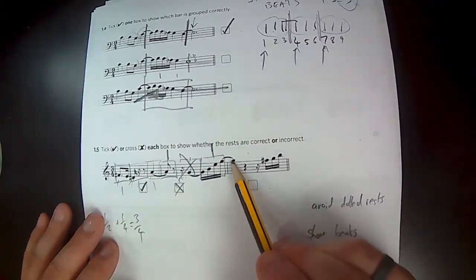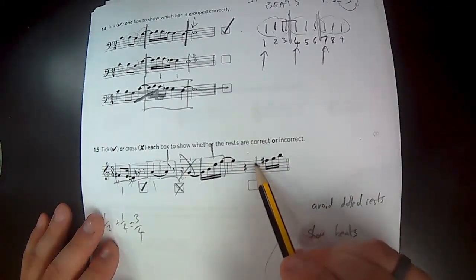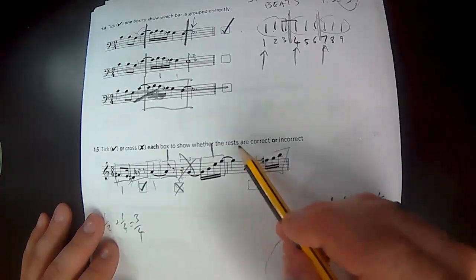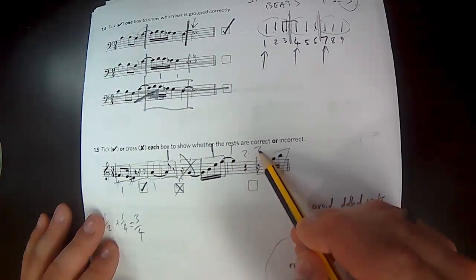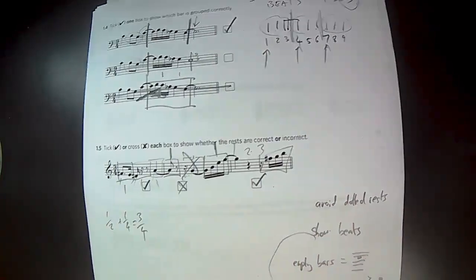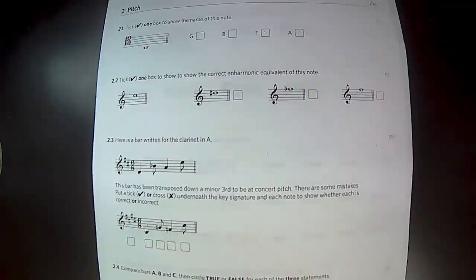Last one, we've got a crotchet, 1, a crotchet, 2, and we've got 4 semiquavers, which is another 1. We can see beat 1, we can see beat 2, we can see beat 3. Lovely. That's good. On to the next page.